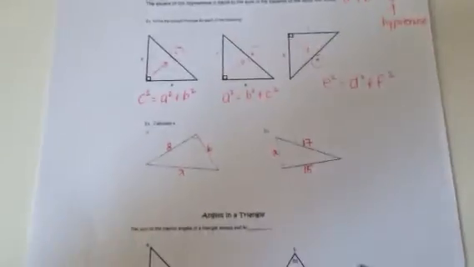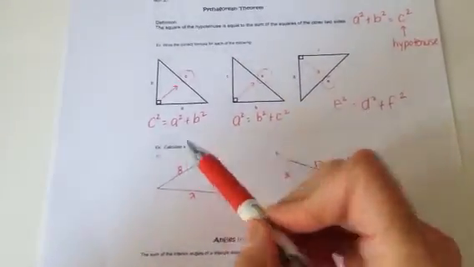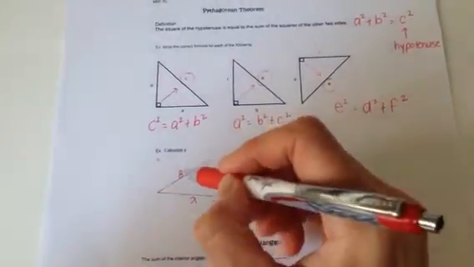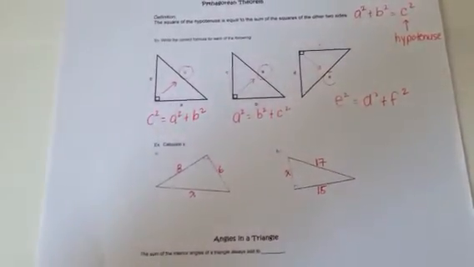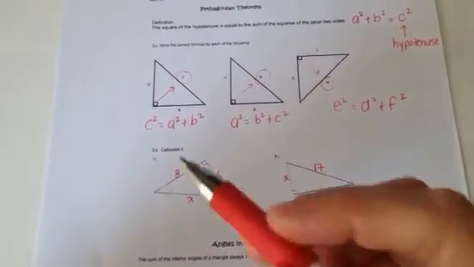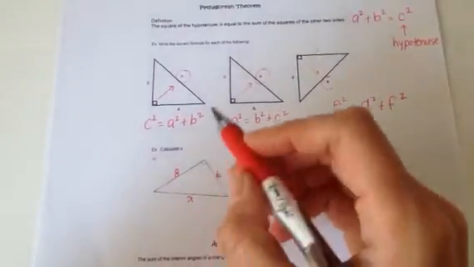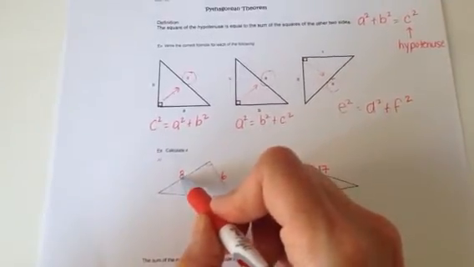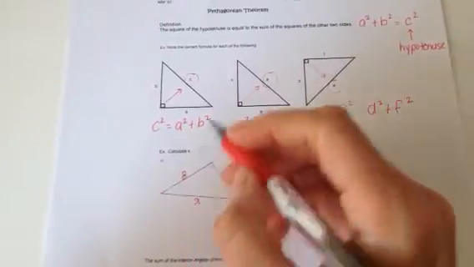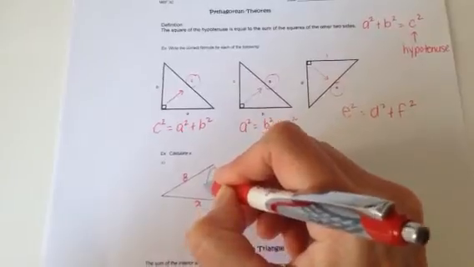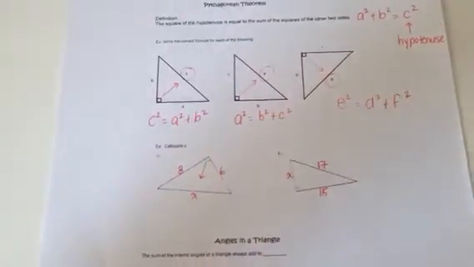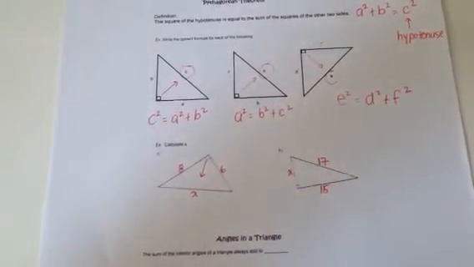Okay, some actual examples. Calculate x. I wrote over the numbers here a little bit because I realized that they didn't show up very well. So we have an 8, a 6, and an x. Let's find the hypotenuse first. In this case, our hypotenuse is the x.